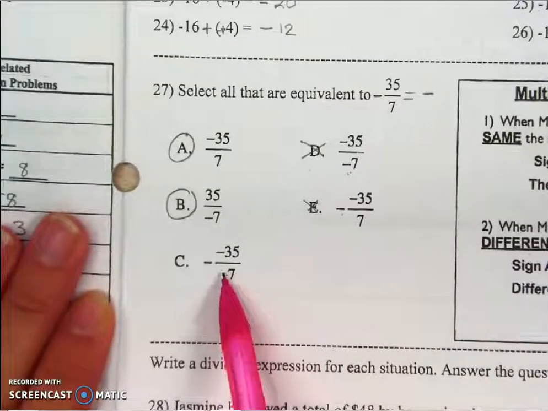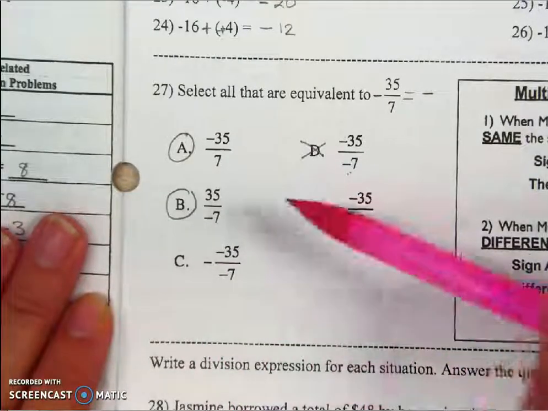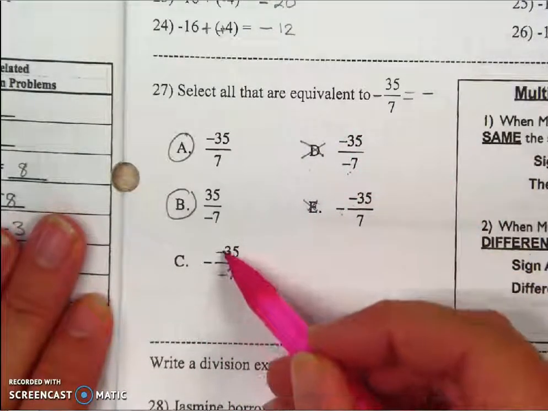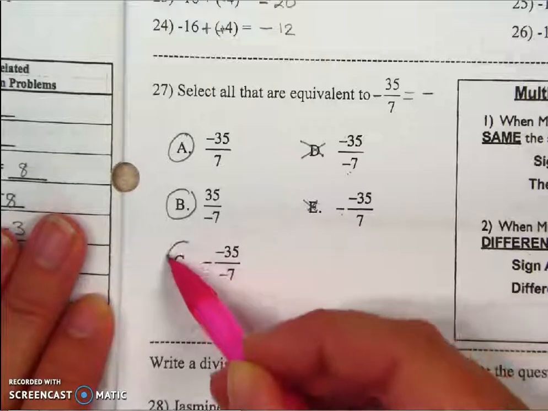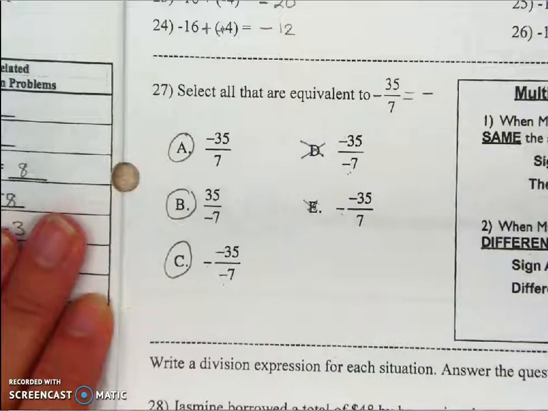Ooh, but here, look at how many negatives we've got here. Let's think, okay, the opposite of the opposite, so that would be positive, but the opposite again would come out negative, and so that one works as well. So all 3 of those come out negative.